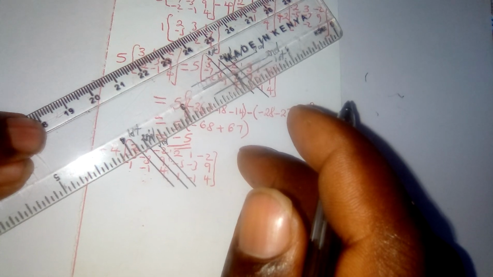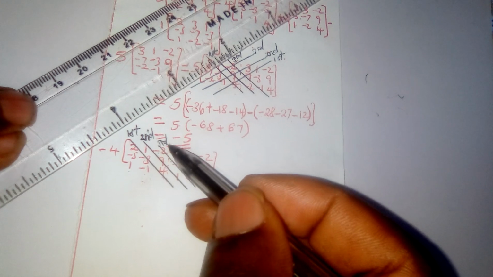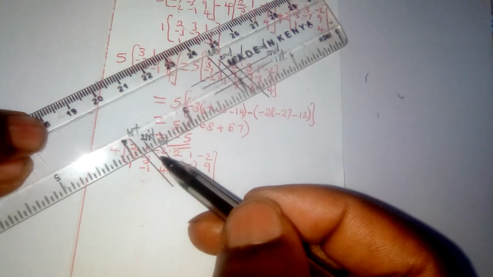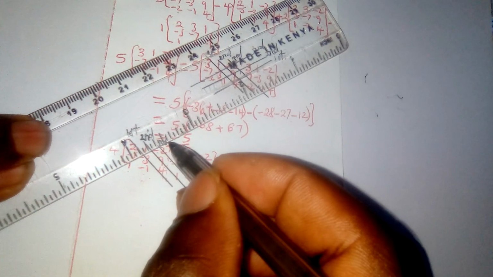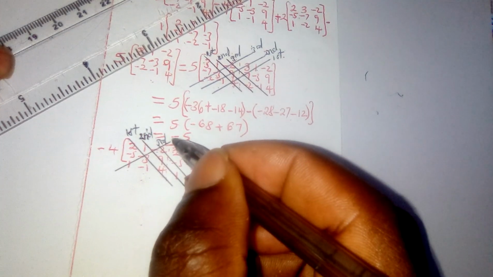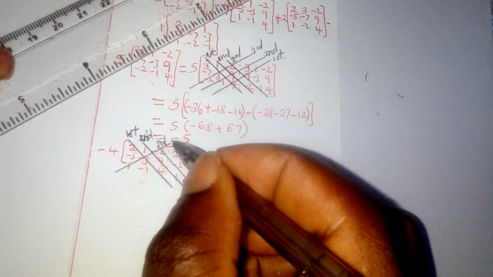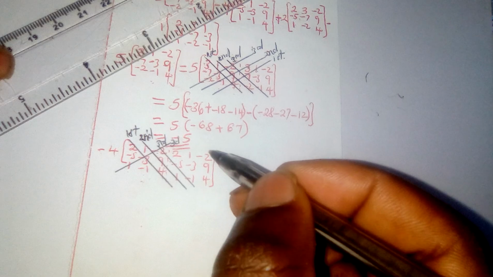So I'll come here now and stand at the third diagonal, that is negative 2, make a diagonal that way. So the way I've mentioned that, name it as the third diagonal. So this one shall be my third diagonal.